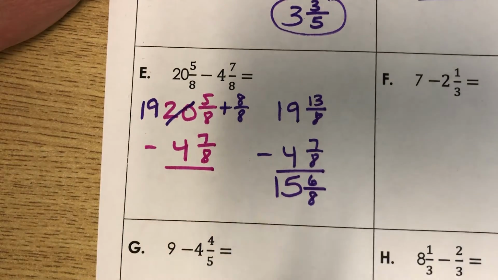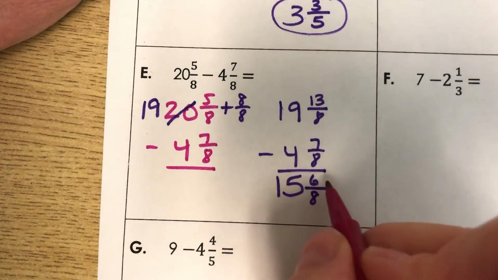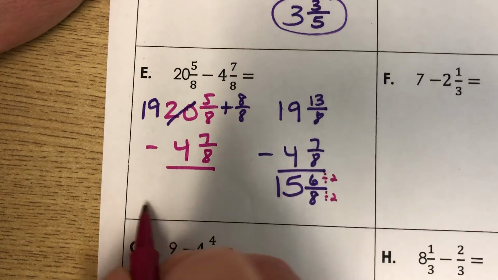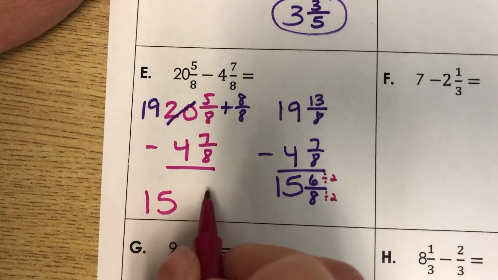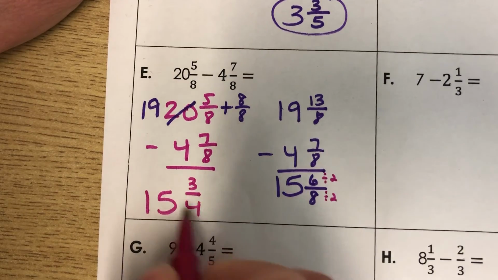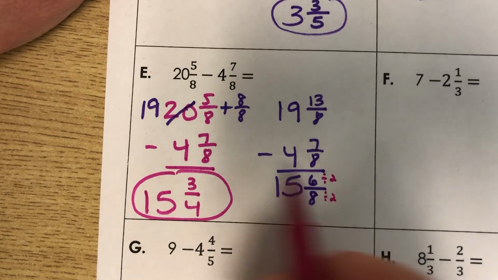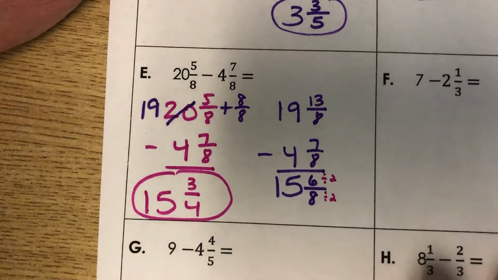Now 15 and 6/8 is okay, but just so you know, you could simplify this by dividing them both by 2 and give me a final answer of 15, and 6 divided by 2 is 3, and 8 divided by 2 is 4, 15 and 3/4. This is a 5th grade now answer. This is a 5th grade in April answer.